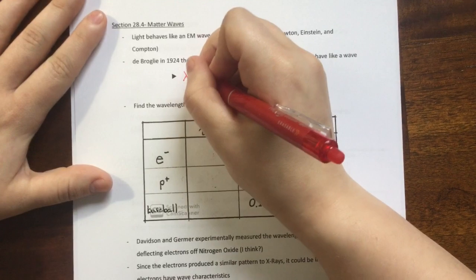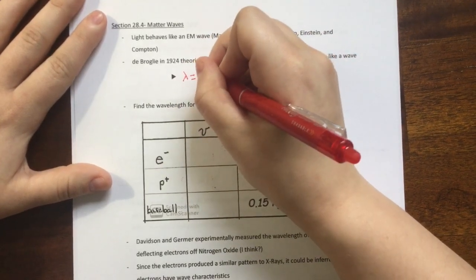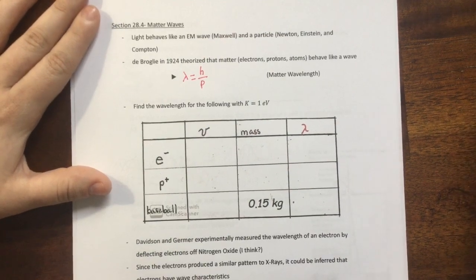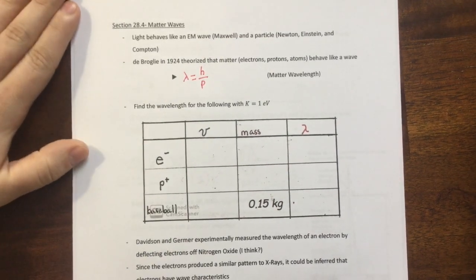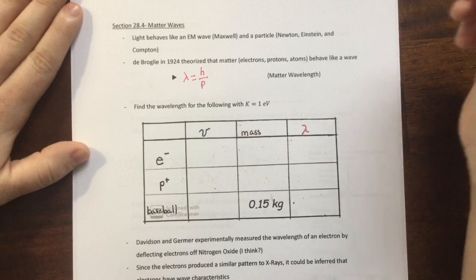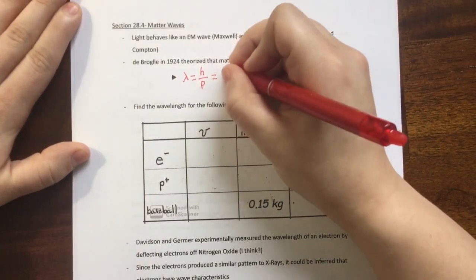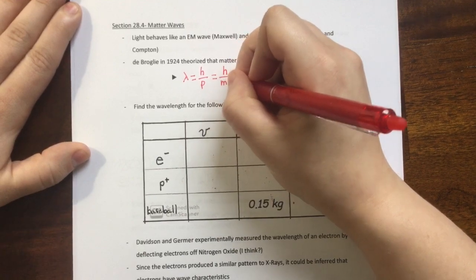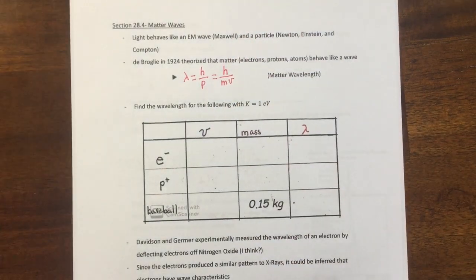We say that lambda is equal to h over p, where p is momentum. This is the same momentum as we were dealing with before. So we say that lambda is equal to h over mv. That is how you find the wavelength of something.